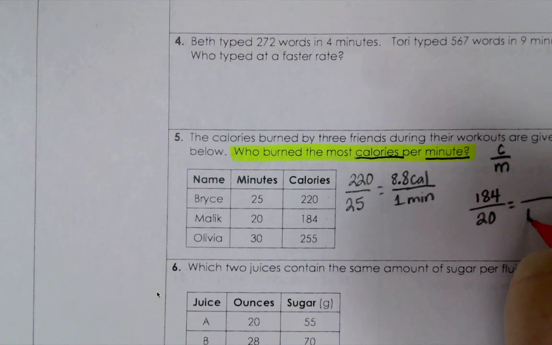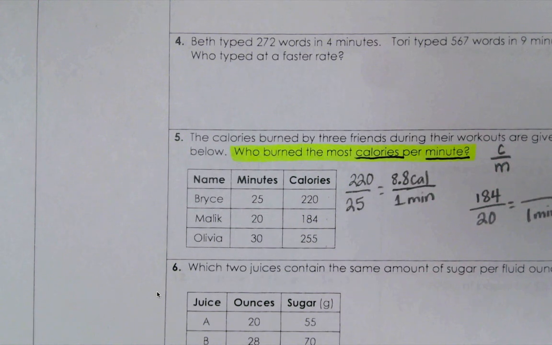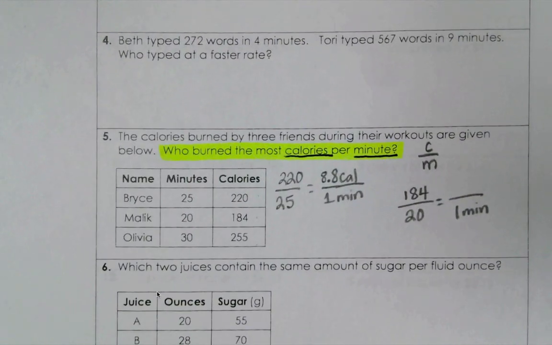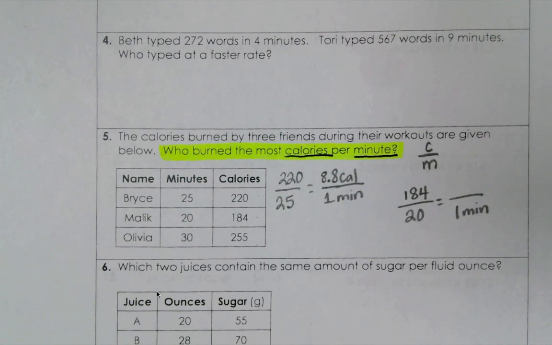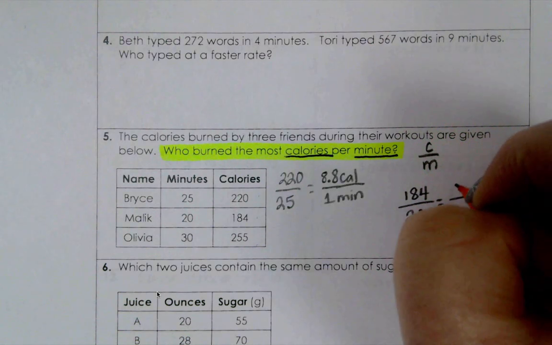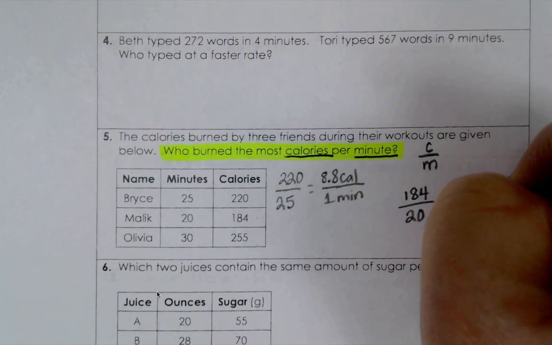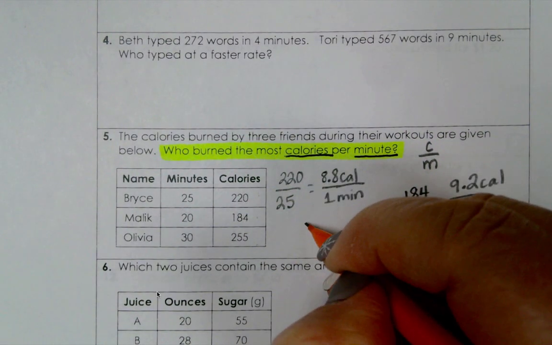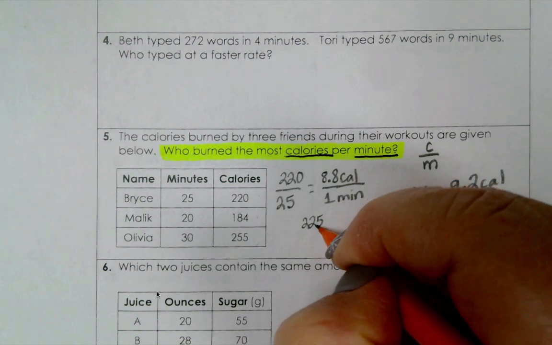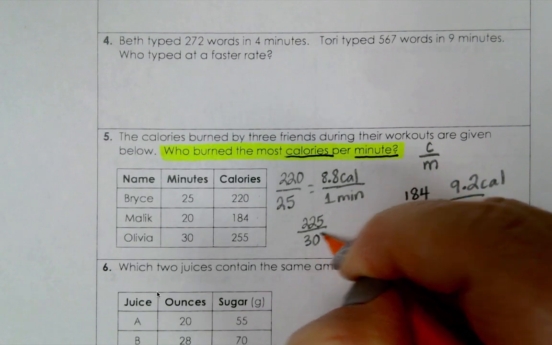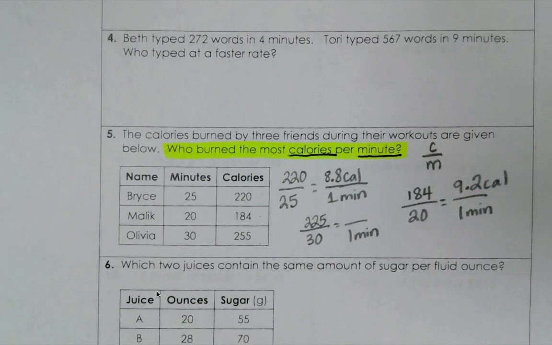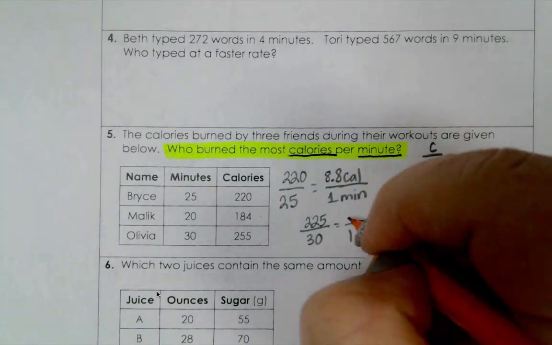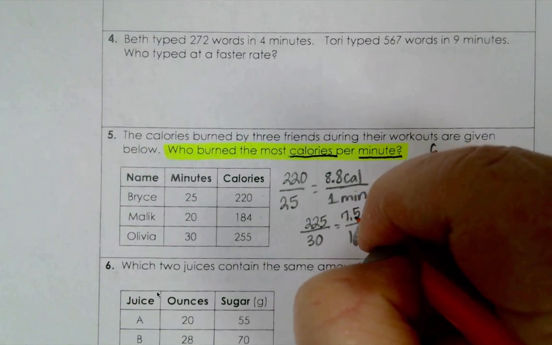I want to know 1 minute. 184 divided by 20 gives me 9.2 calories. And then I have 225 in 30 minutes. So 225 divided by 30, and I have 7.5 calories for Olivia.